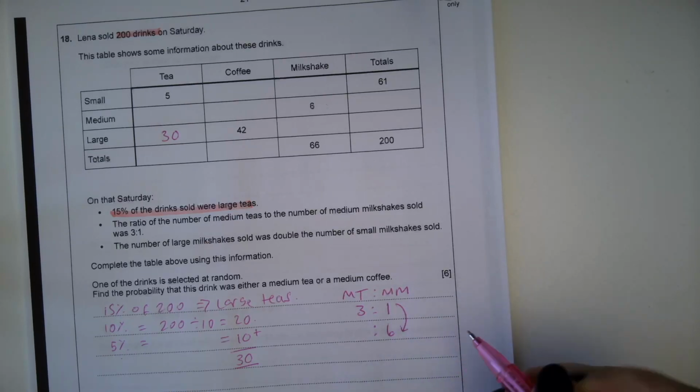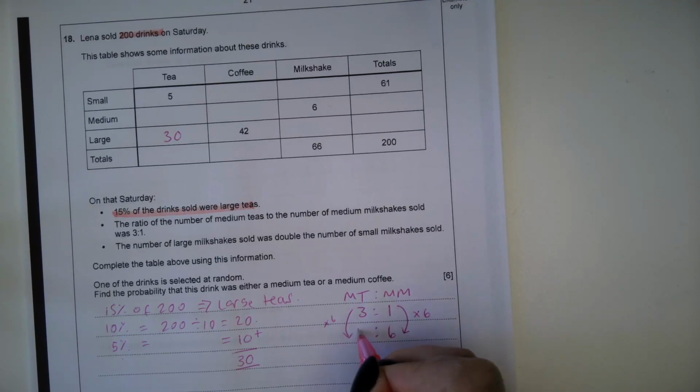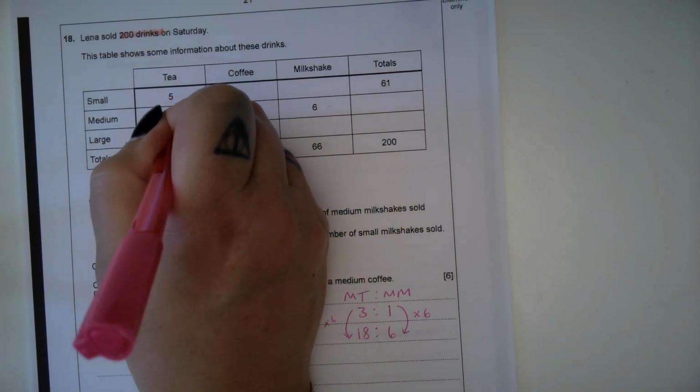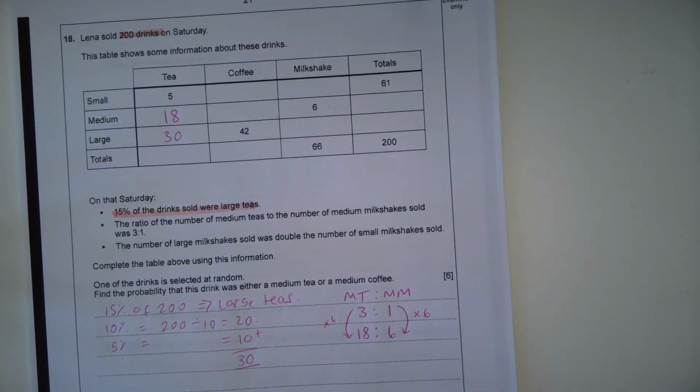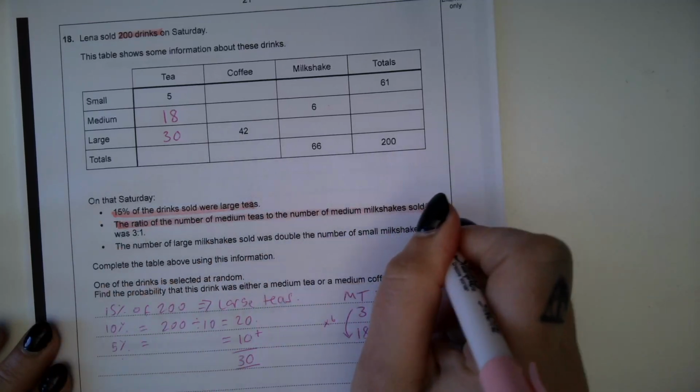Now we would scale up in a ratio to get from 1 to 6. We've multiplied by 6, so I'm going to do the same here. So medium teas are 18. I'm going to fill in medium tea there as 18. So that's that statement done.